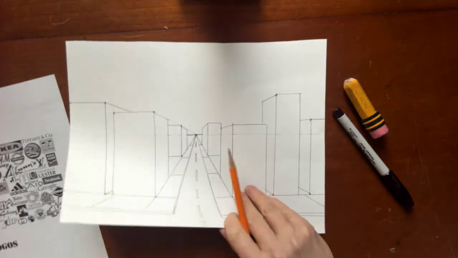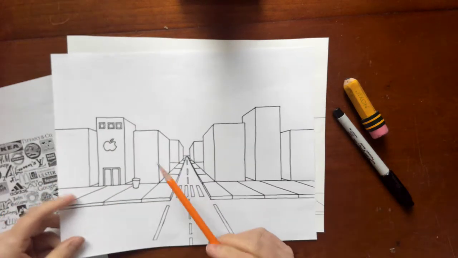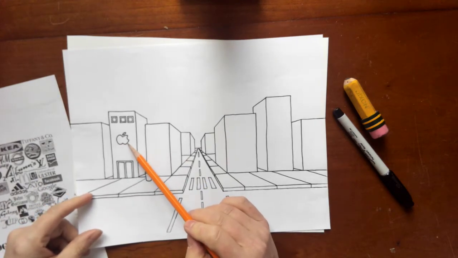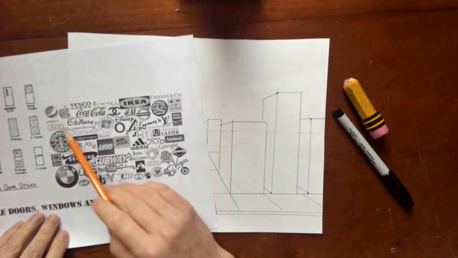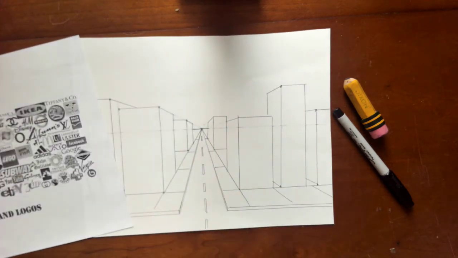So in the sample I had done, I really didn't get too much done, but you could see I did this common logo you should recognize, this Apple logo. Maybe you want to use those type of logos you see. Maybe you want to make up your own.